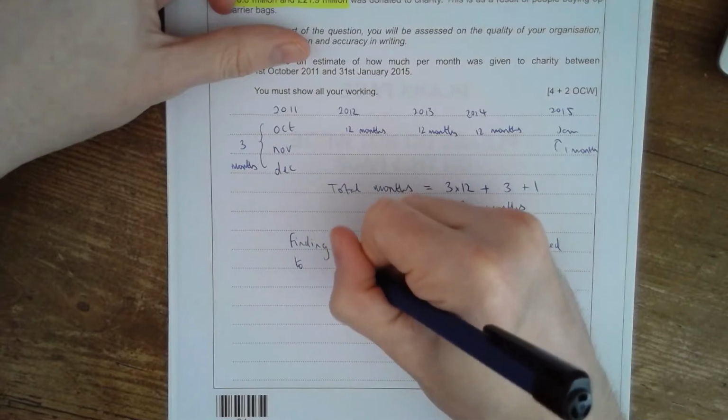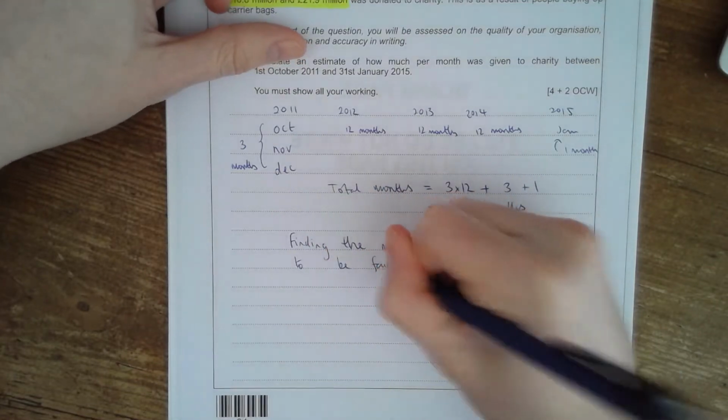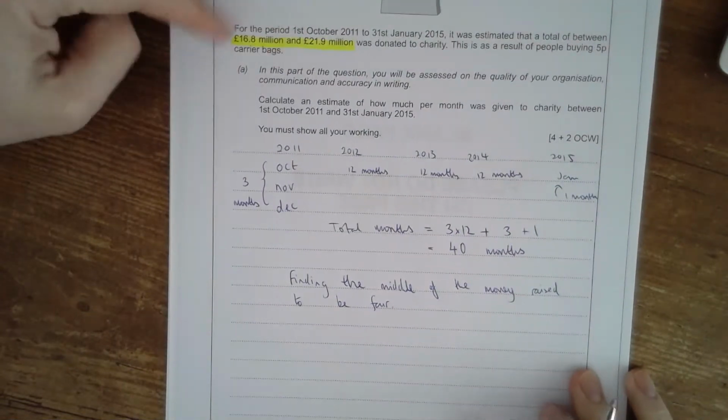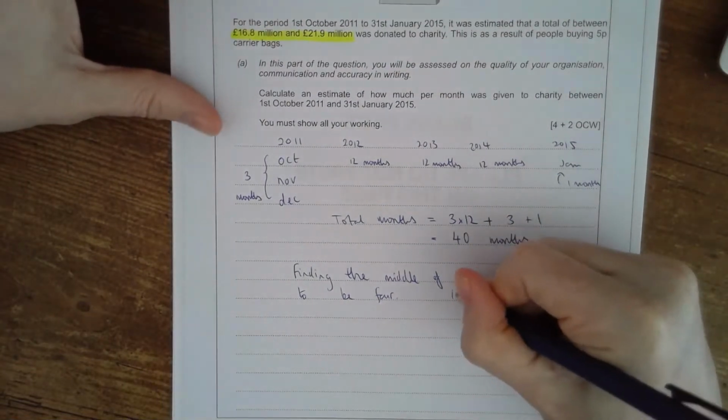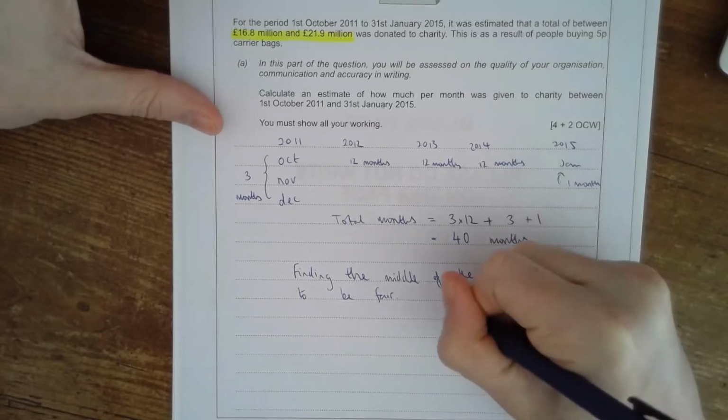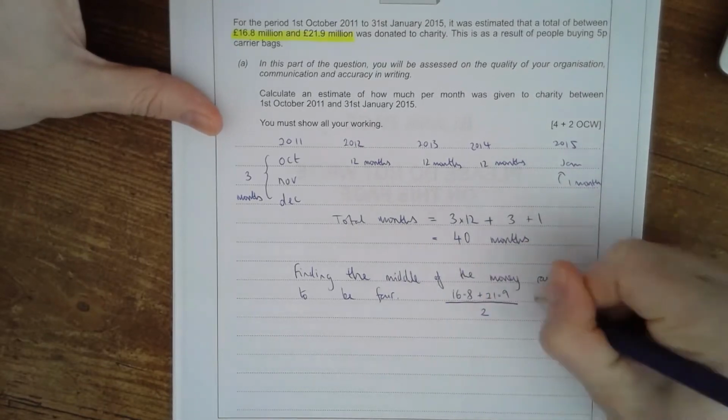To be fair, that's why I'm doing it. It's not because I'm being like an optimist and saying, oh, let's say it's the most amount of money, or the least amount of money. I'm trying to do it to be fair. So I'm going to do 16.8 plus 21.9 and divide that by 2 to find the middle.